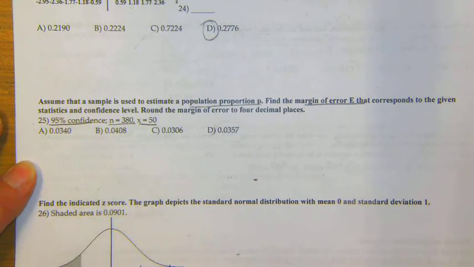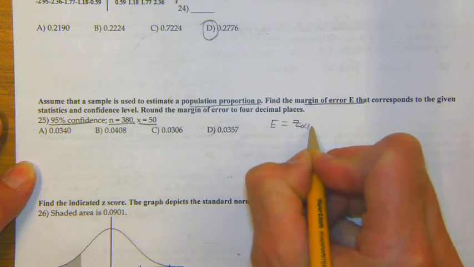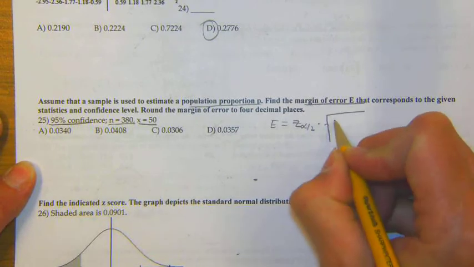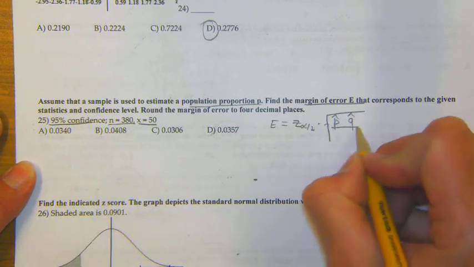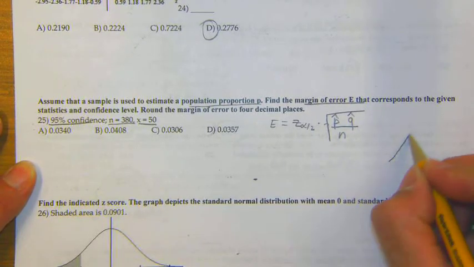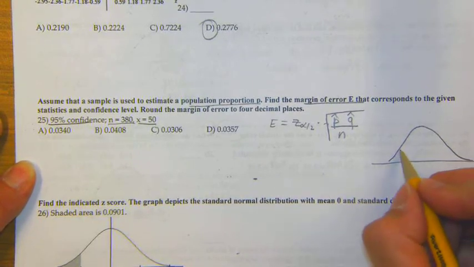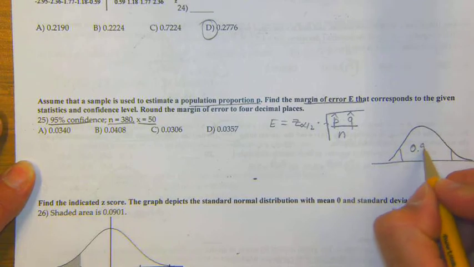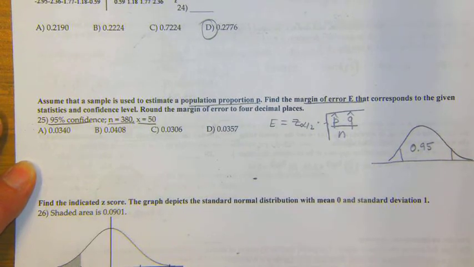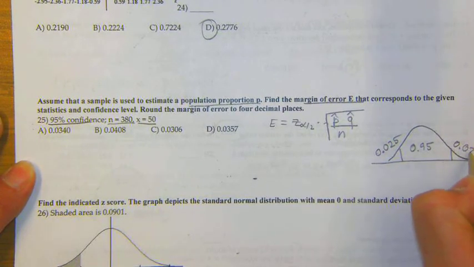All right, looking at a population proportion, our margin of error is defined as z alpha half times the square root of p hat times q hat divided by n. So let's find the z alpha half, and then we're going to look for the p hat and the q hat. 95% confidence means 0.95 in the middle, which leaves you with 5% in both tails, or 2.5% in each. So we're going to put 0.025, that's 2.5%.